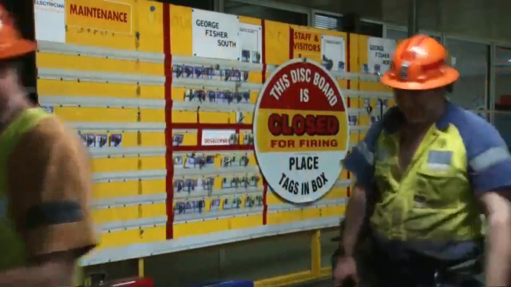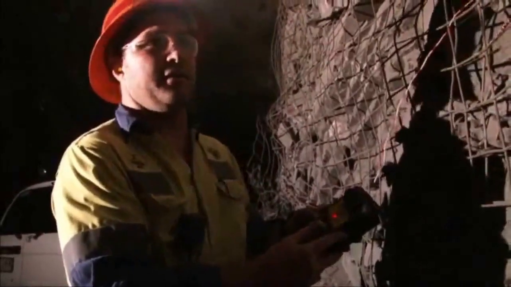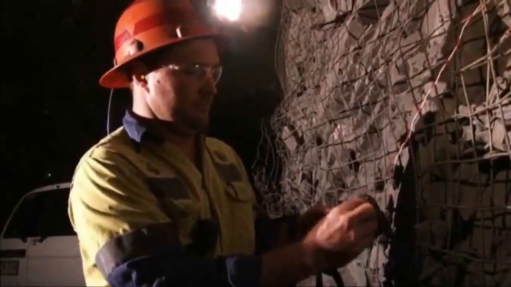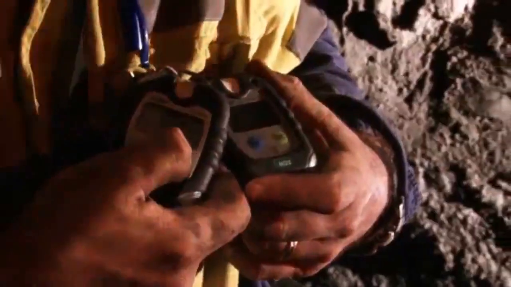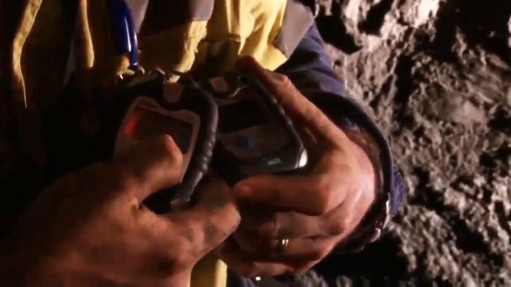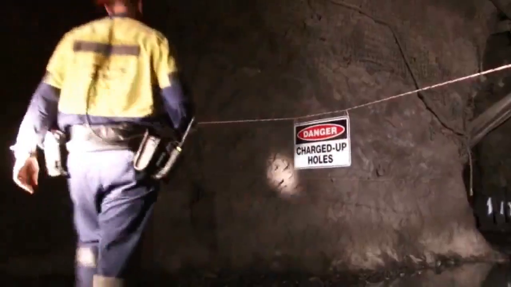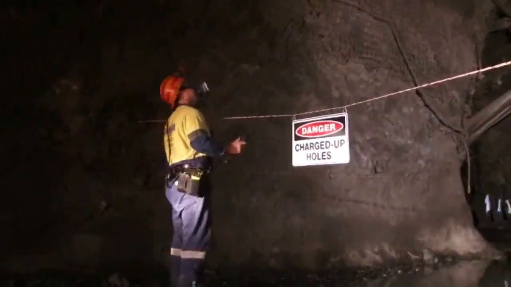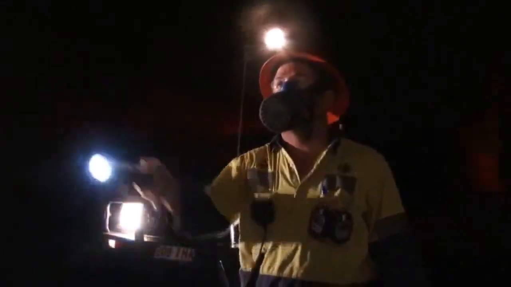So if there's anybody left in the mine, we don't fire. 3, 2, 1. In most cases, access to the firing site is restricted until a competent authorised person has cleared the area as safe. There are three main hazards to be aware of after a firing: the fumes, the possibility of misfires, and changes to ground conditions that could make the area unstable.